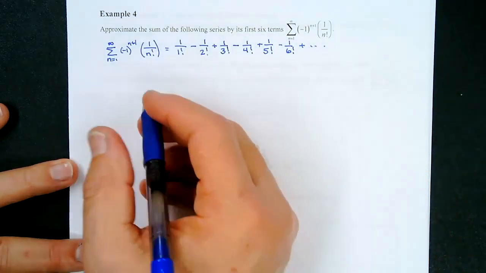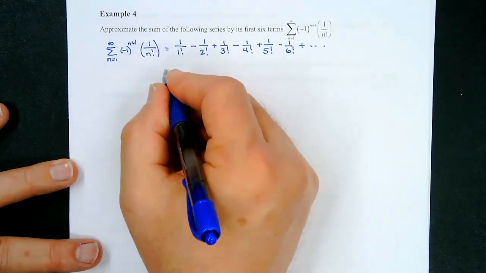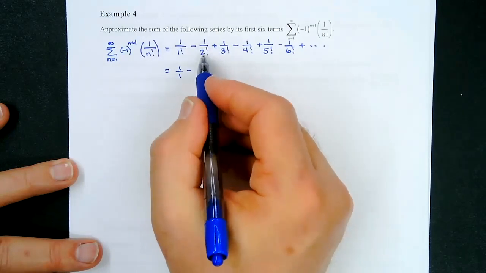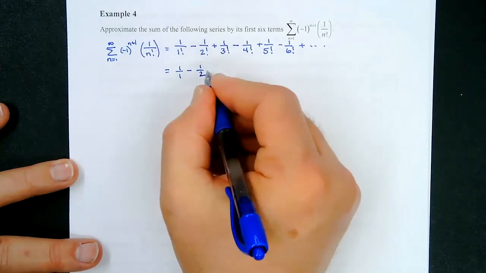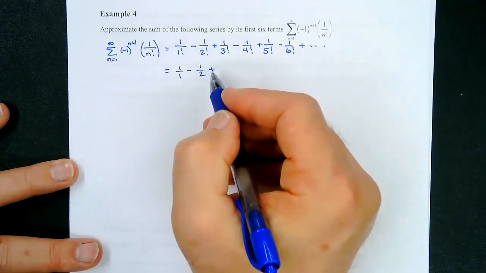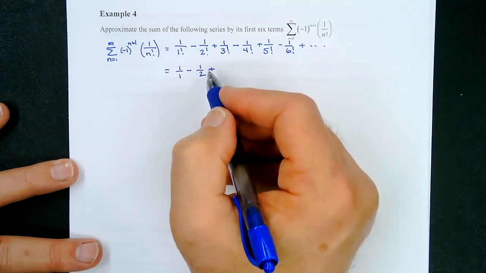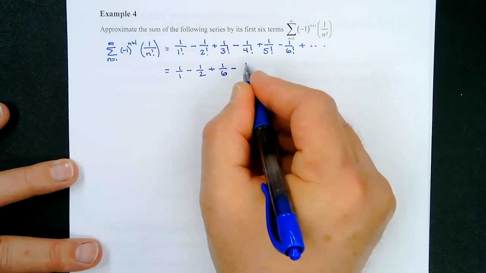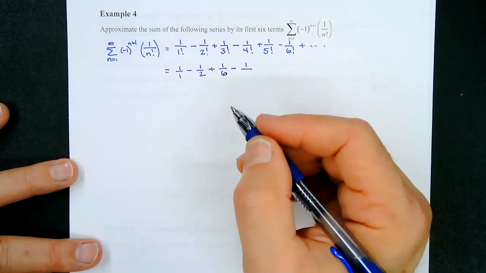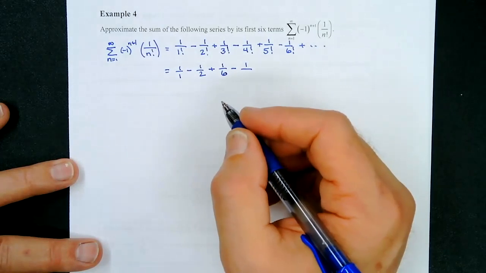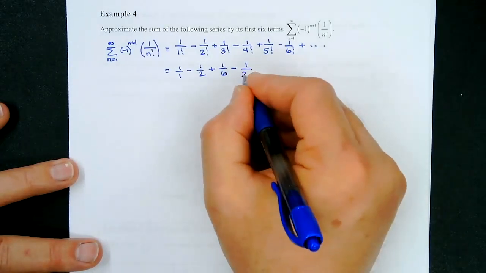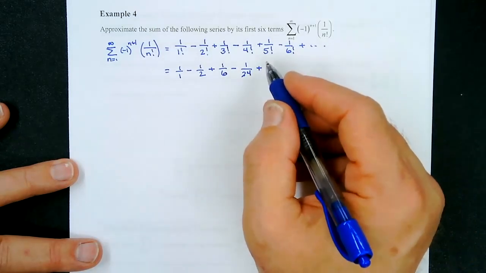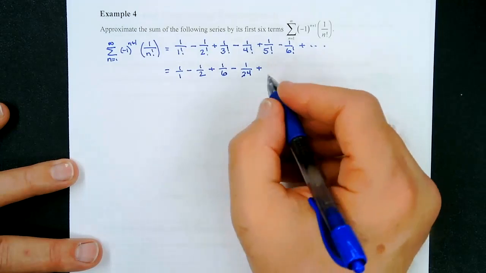The first 6 terms. And so this is the same as 1 over 1 minus, and remember 2 factorial means 2 times 1. So this would be 1 over 2 times 1, which is 2. And then plus, and 3 factorial means 3 times 2 times 1. So it'd be 3 times 2, which is 6, times 1, which is 6. So this would be plus 1 over 6. And then minus 1 over 4 factorial is 4 times 3 times 2 times 1, which is 24. And then 5 factorial is 5 times 4 times 3 times 2 times 1. We have a factorial button on our calculator too, okay? So this would be 1 over 120.